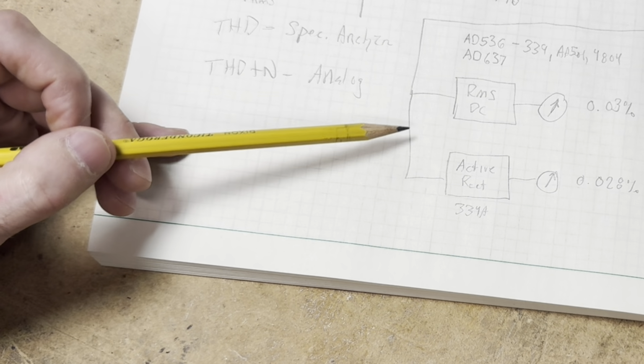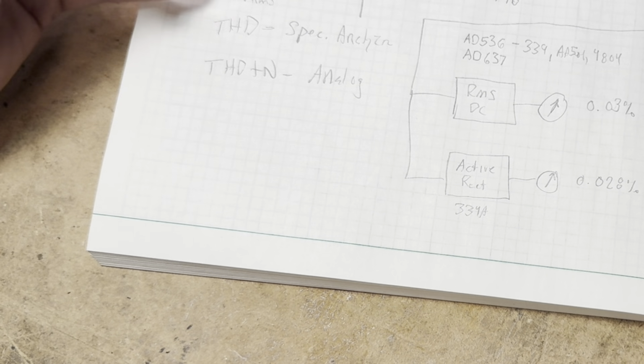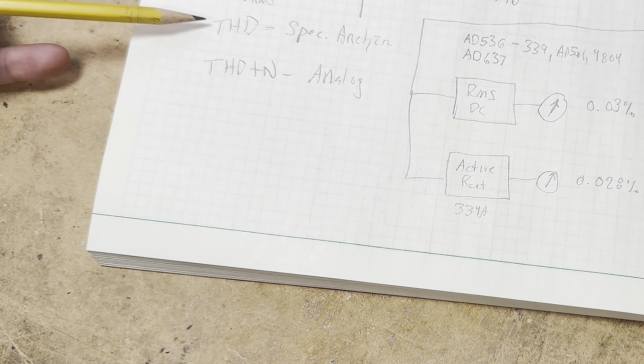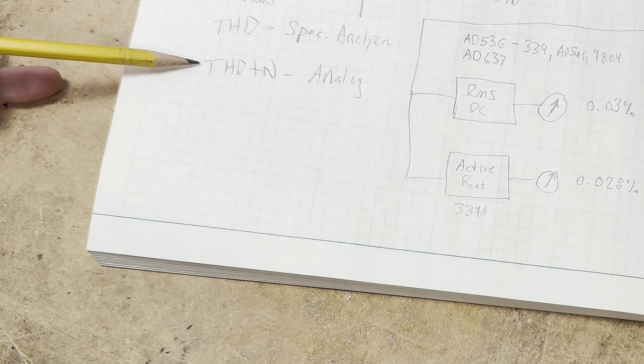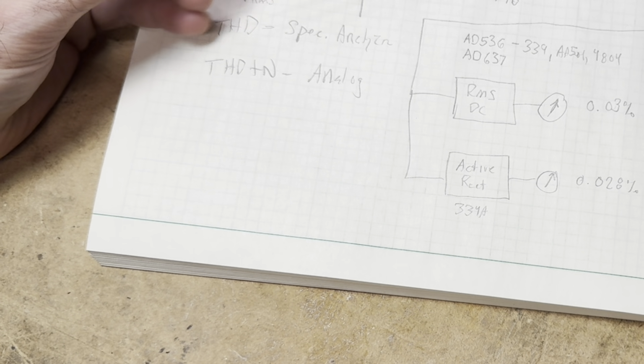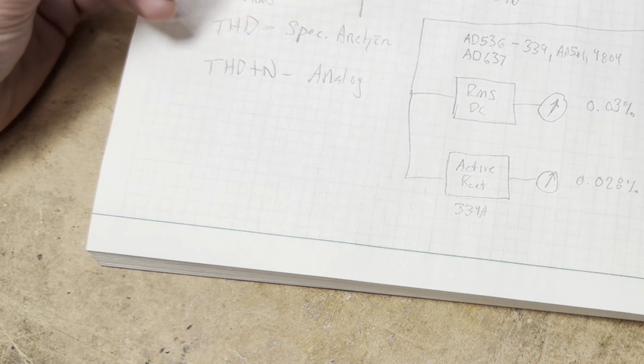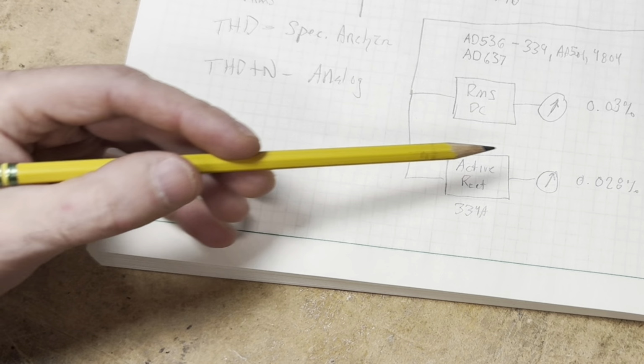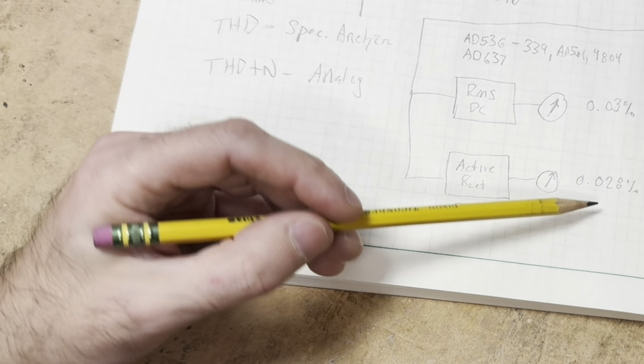So when we talk about taking distortion measurements, total harmonic distortion is very easily done with a spectrum analyzer. Total harmonic distortion plus noise, that's where we're looking at a distortion analyzer, because that's going to continuously take all of that information plus noise and add it together and give us an indication of total harmonic distortion plus noise.